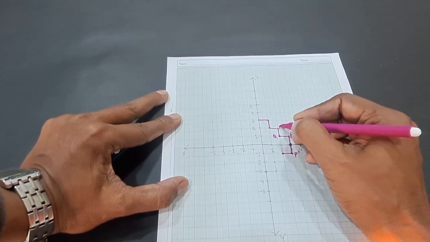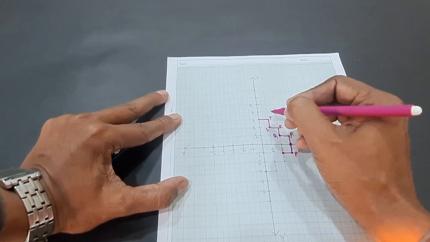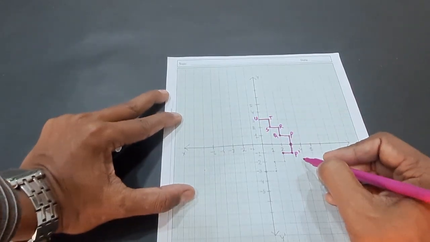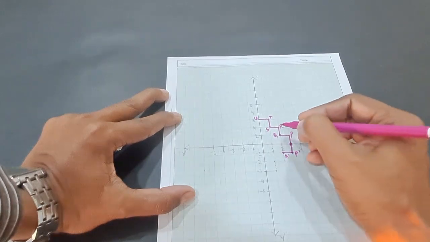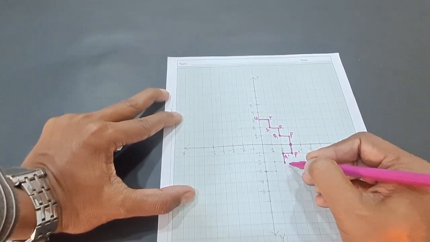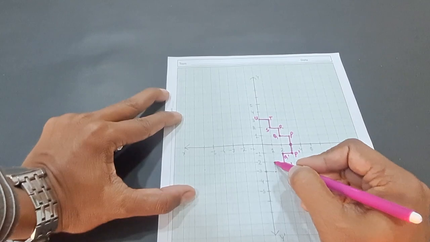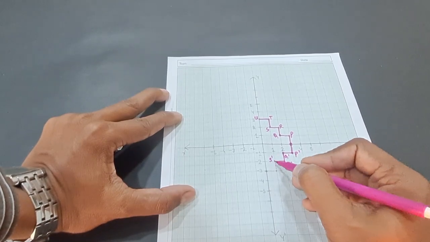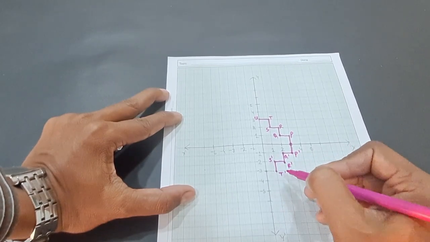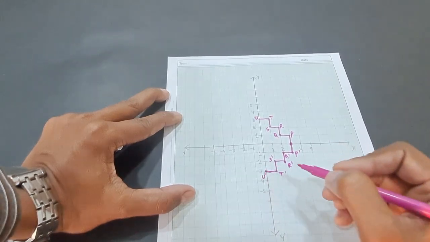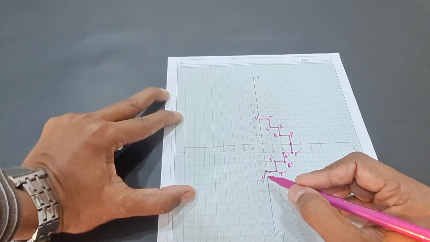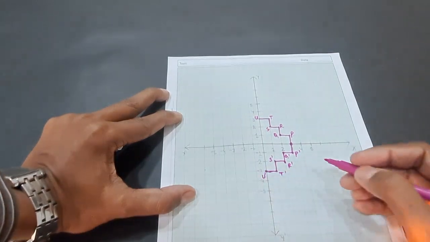Likewise, all these points R, S, T, U will be reflected. P becomes P dash, Q becomes Q dash, R becomes this point R dash, then this is S dash, this is T dash, and this is U dash. We can actually find all the coordinates of the reflections.